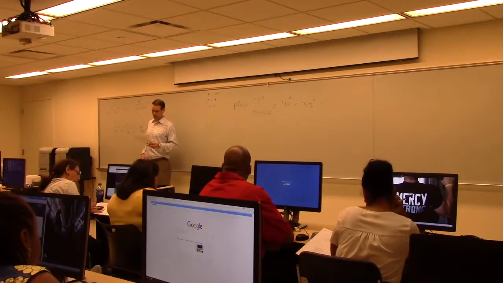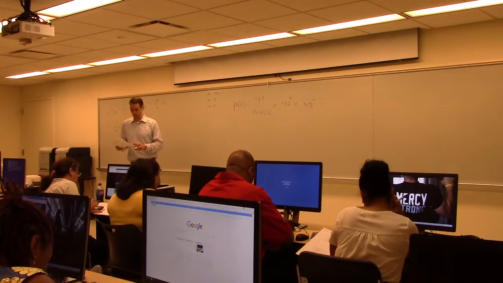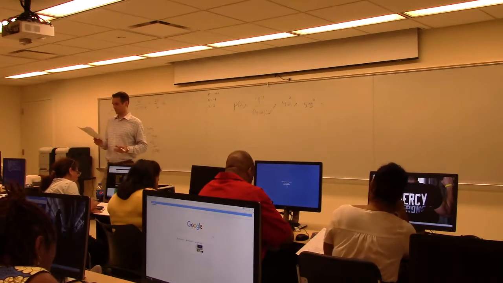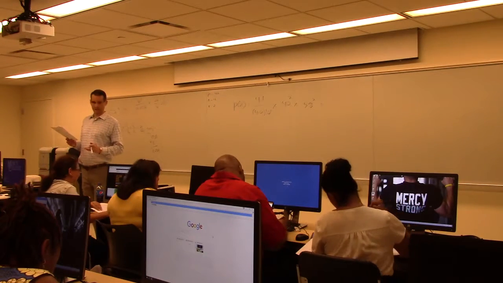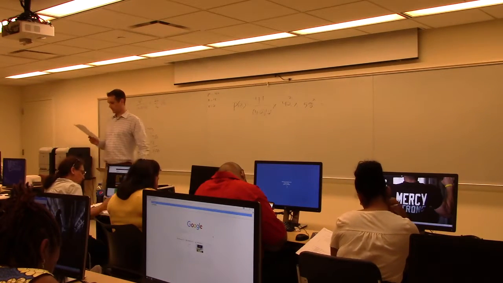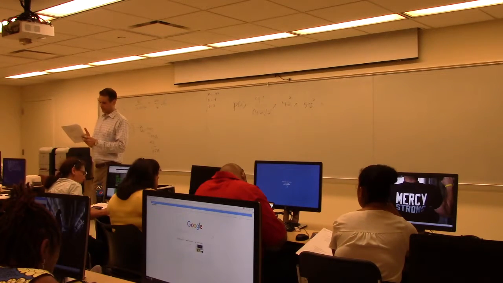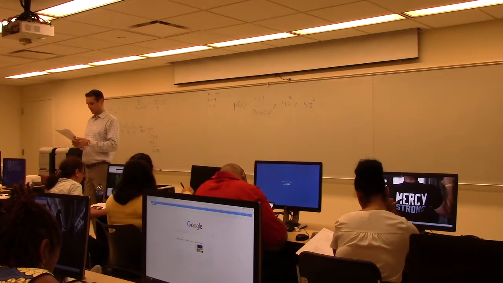So take a look at the graph on the bottom of page 7. You see we've got a discrete probability distribution. This is an answer to the question of, on the vertical axis, we've got probability on the left-hand side.